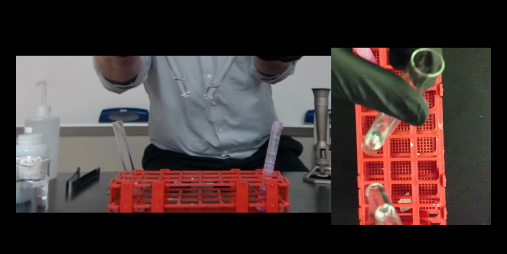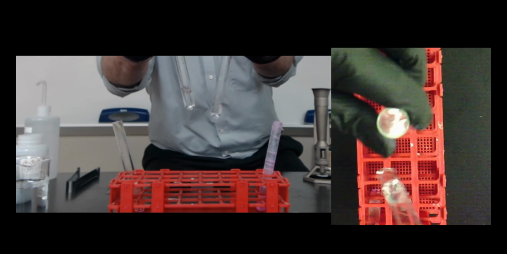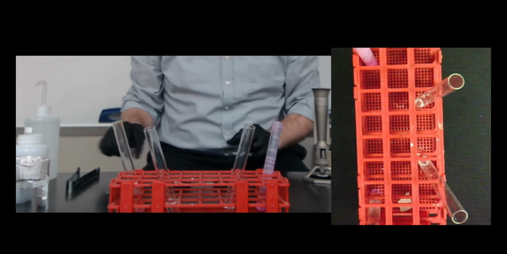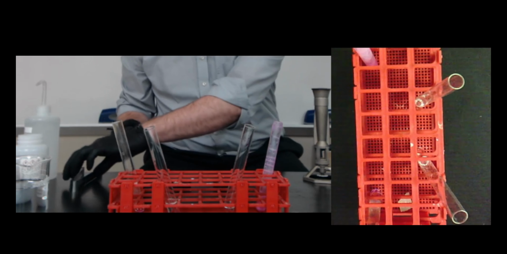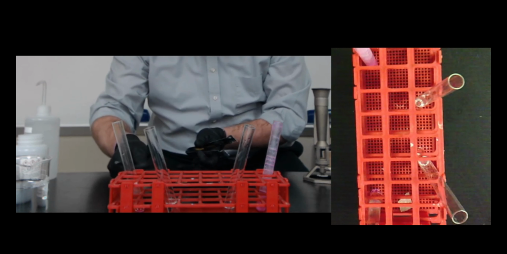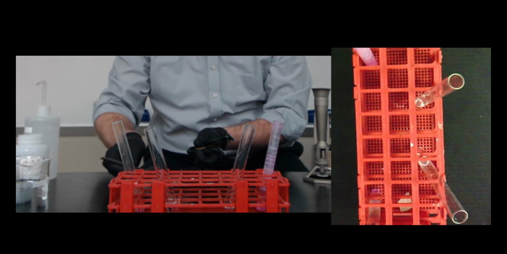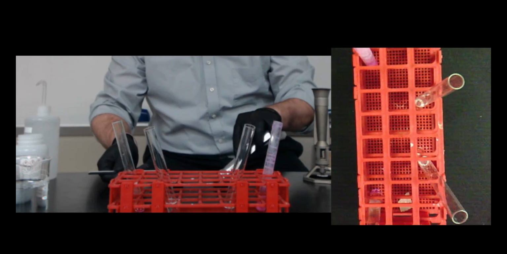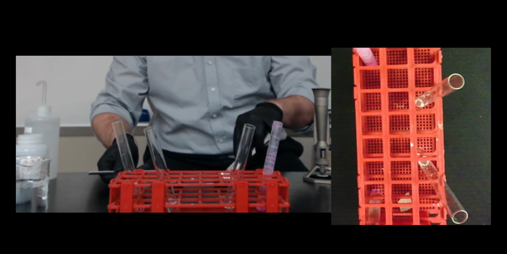Mix that up. Again, no color change, should still be clear. And now I'm going to add my metals. Now, just like before, I'm going to try and get the same amount so we can get a pretty good comparison as to which one reacts faster.